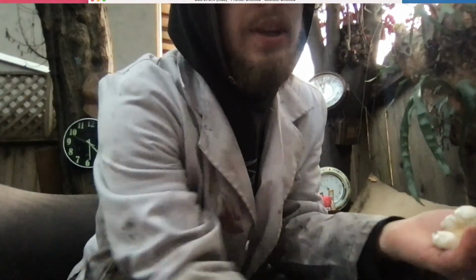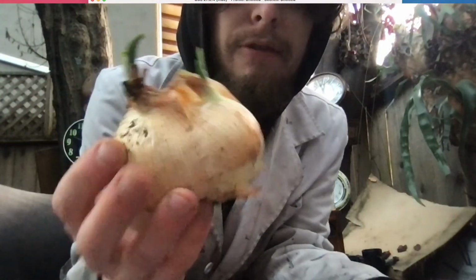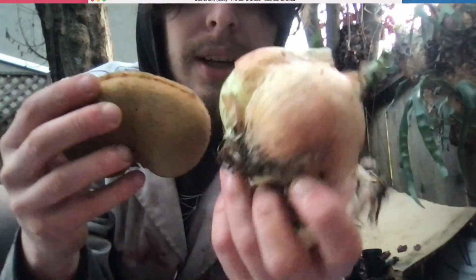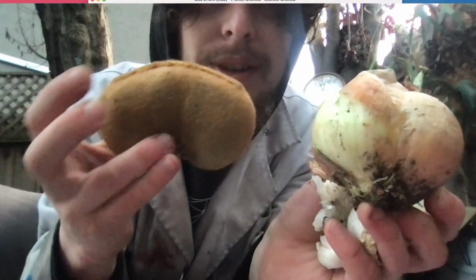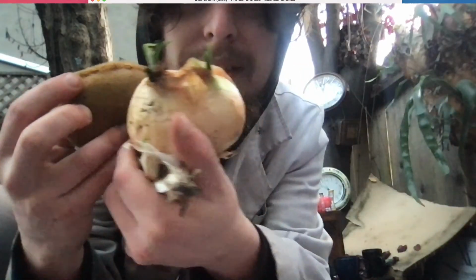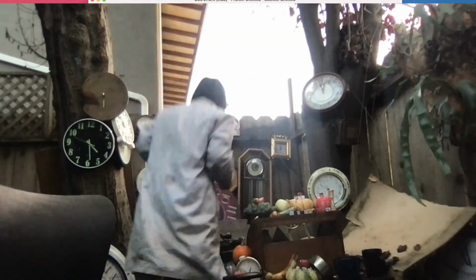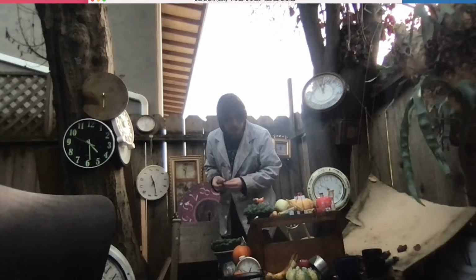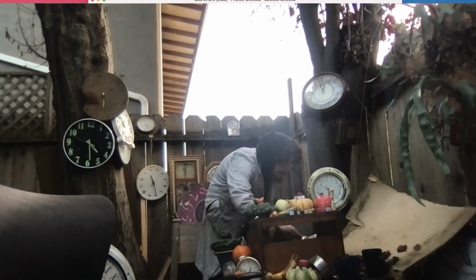And we got our double onion. It's a sort of weird double fella. You see this double onion thing? Sort of like the double kiwi. You got your double kiwi, your double onion, all sorts of stuff going on with these plants these days. Then you got your potatoes over here, which are not growing their weird alien tendrils that fast, but a couple of them are getting there.